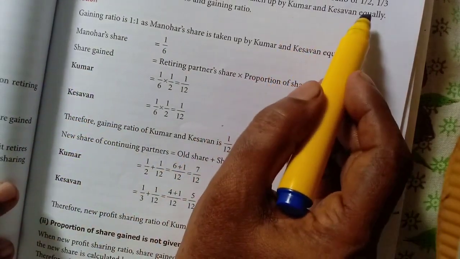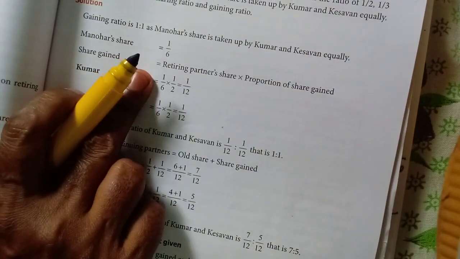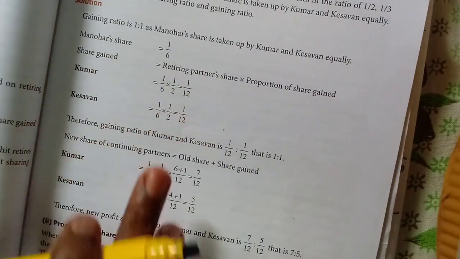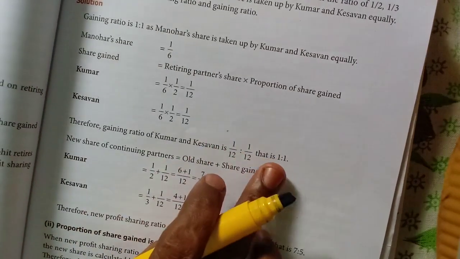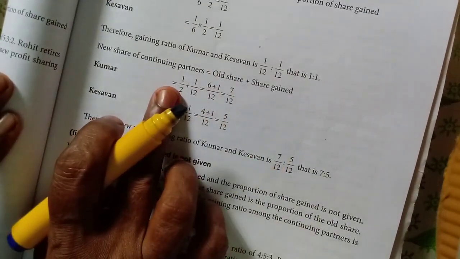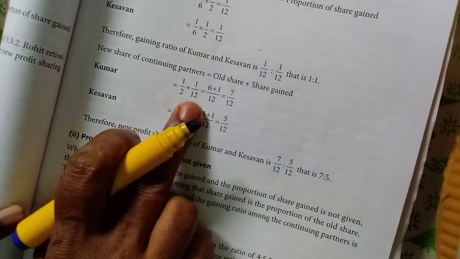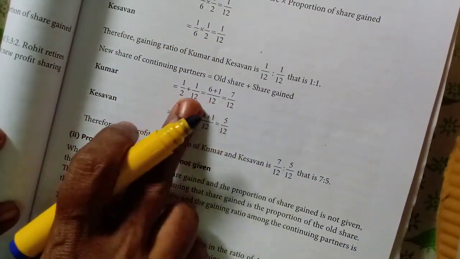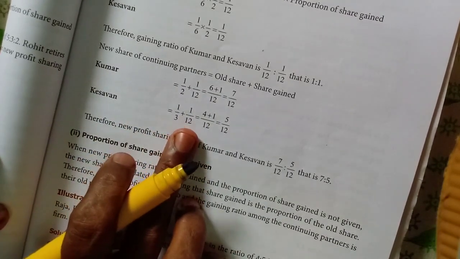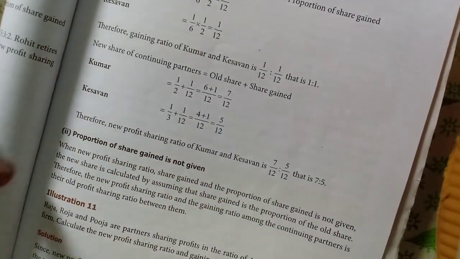The same thing, equally they are, the proportion is equal. So 1/2 into retiring partner share. Retiring partner share 1/6 into half, 1/12. That is the gaining ratio, 1:1. The new ratio, old share plus share gained. Old share, the first partner 1/2 plus here 1/12 he has gained. Okay, LCM 12 we have taken. 1/3 plus his gain 1/12. Okay, we will get the new profit sharing ratio.